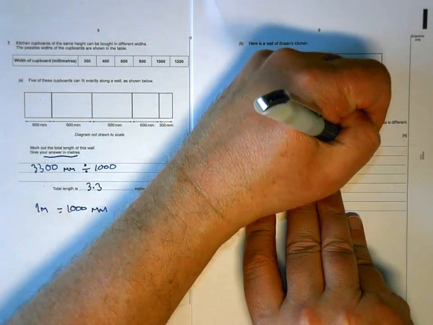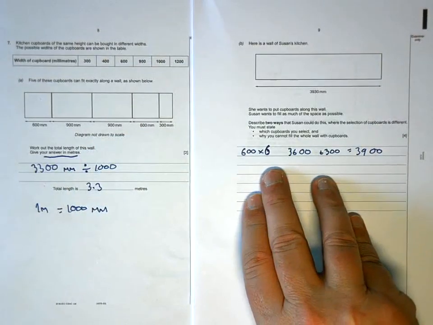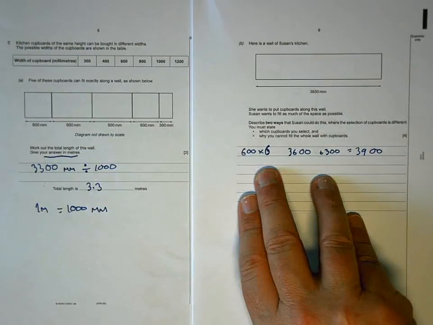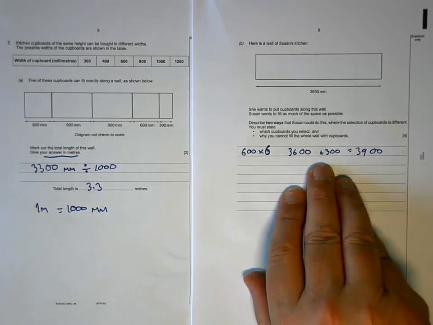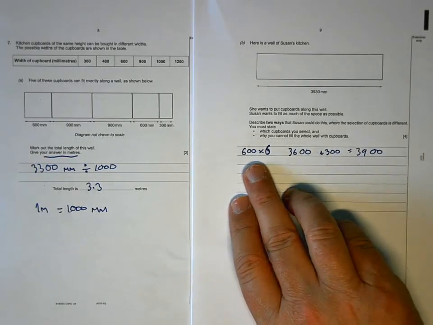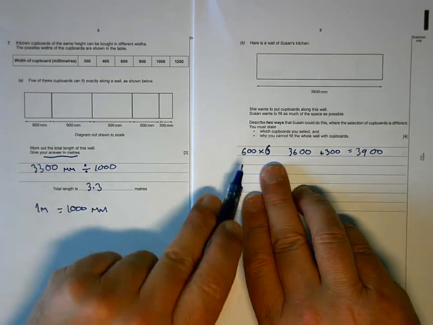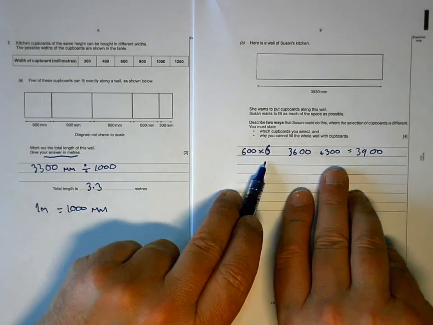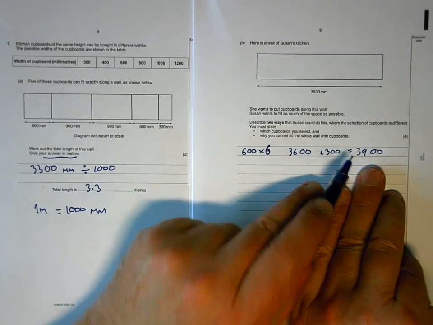Would be 3,900. So we got 6 600mm cupboards and 1 300, and then you couldn't get more than that.